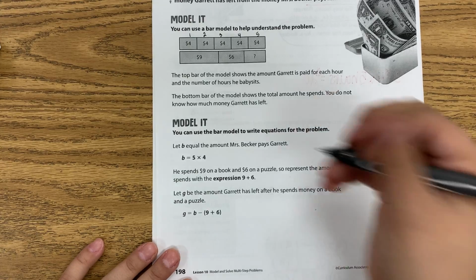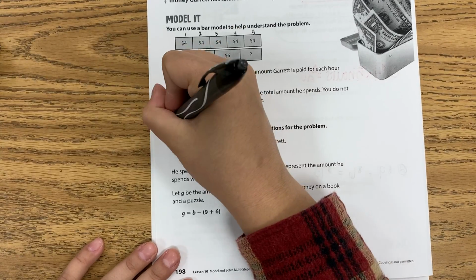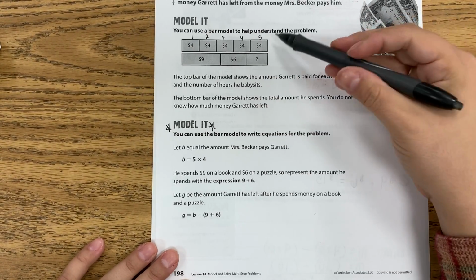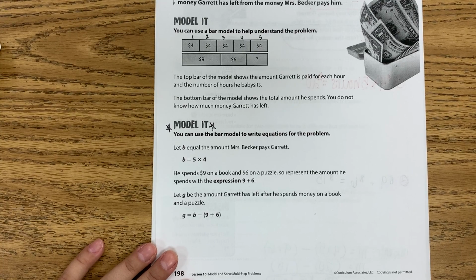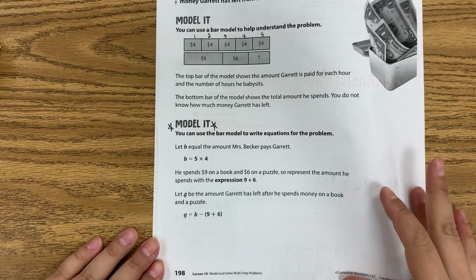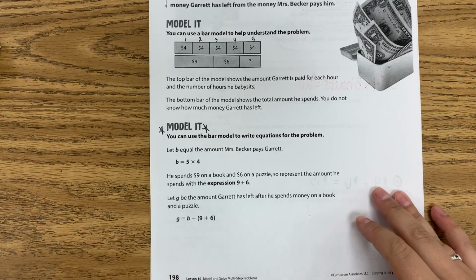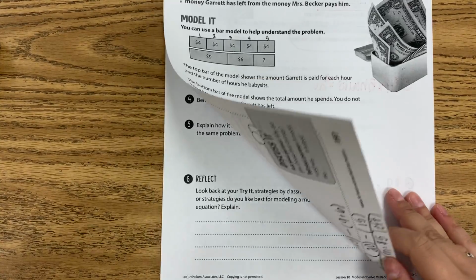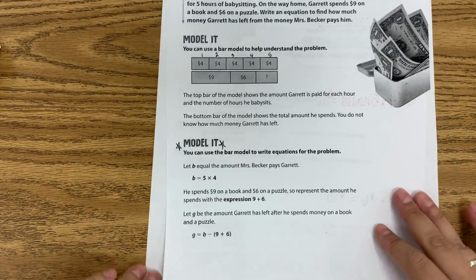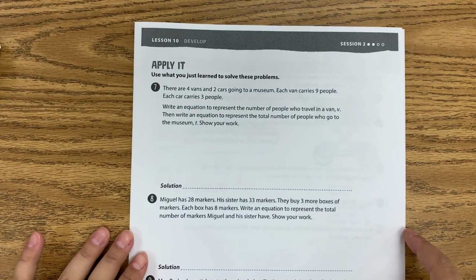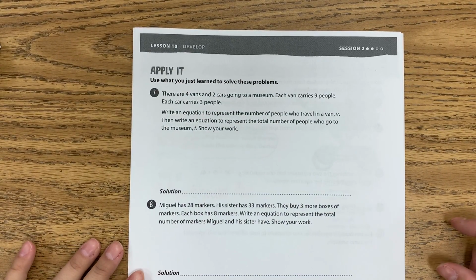So if I were you, I would focus on modeling it this way, because like I said, when we start combining operations, it does get a little confusing to have a bar model. But if you don't have any questions, we are actually going to skip page 199 and move on to 200 together, okay? And then you'll do your independent on your own.